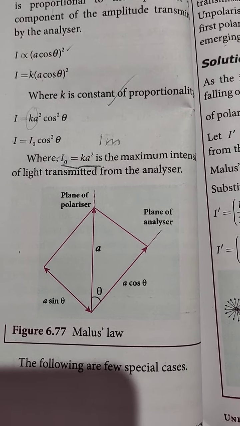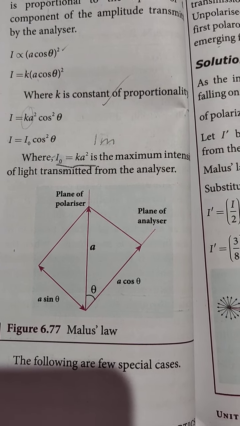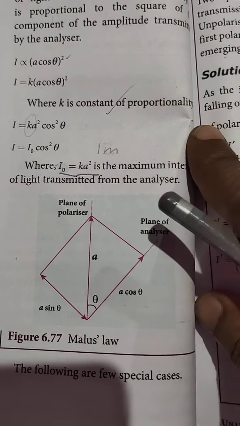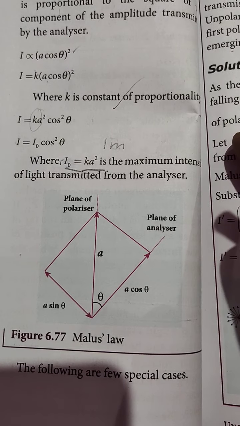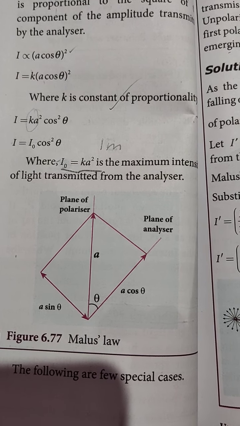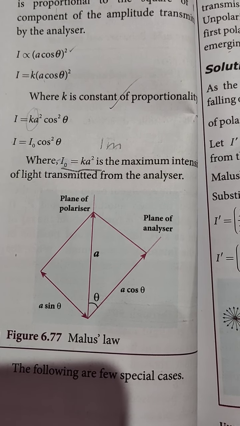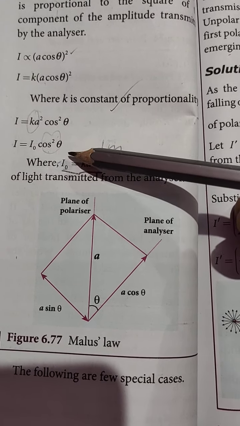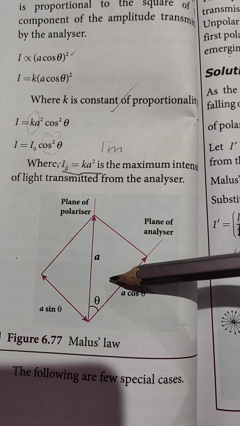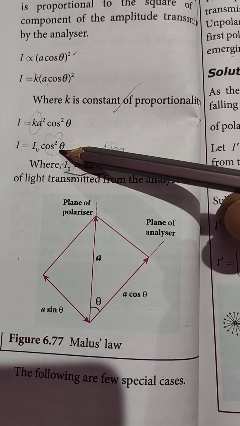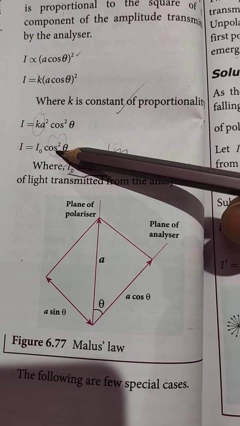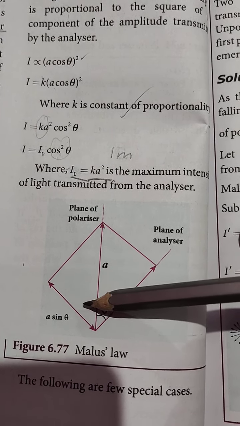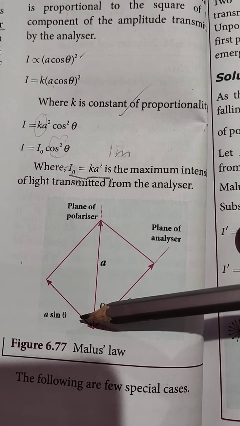So this is the diagram for Malus's law, plane polarized light and the plane of the analyzer. The diagram provides two cases. The first case is when theta equals 0, cos 0 becomes 1, then I equals I naught. Case 2, theta equals 90 degrees, cos 90 becomes 0, so 0 times any number is 0, so I equals 0.